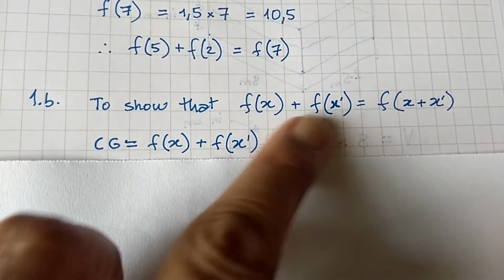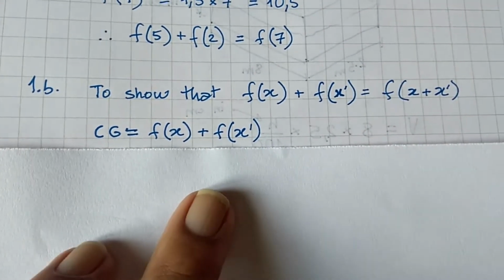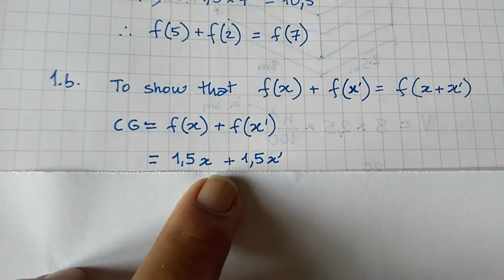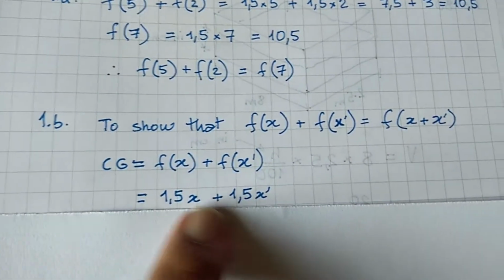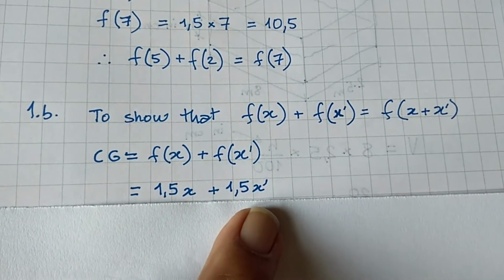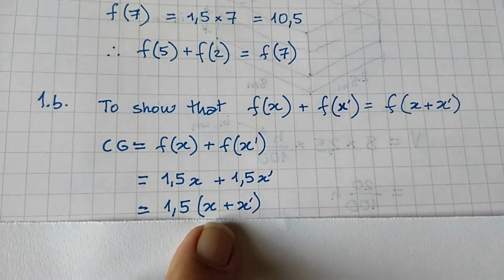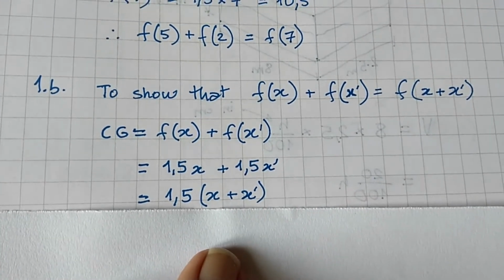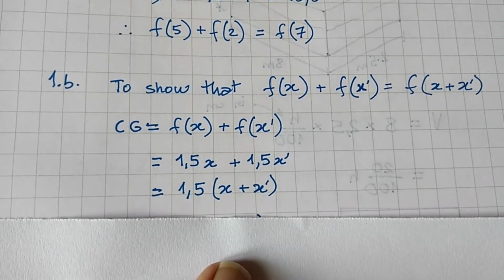Côté gauche is this. I just copy it, f de x plus f de x prime, and then we develop it. Est égal à 1,5x. We know this, f de x est égal à 1,5x, and this is 1,5 x prime. We factorize, we can write 1,5 x plus x prime. Okay. Excuse me switching from English to French and back.